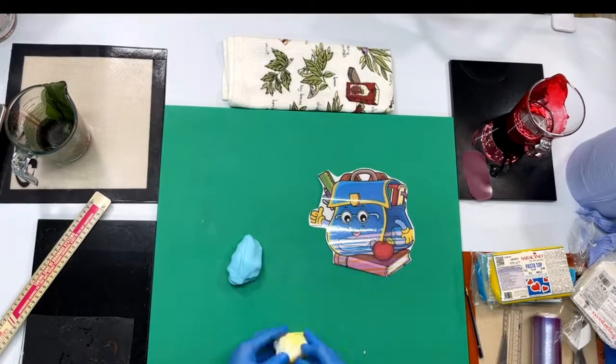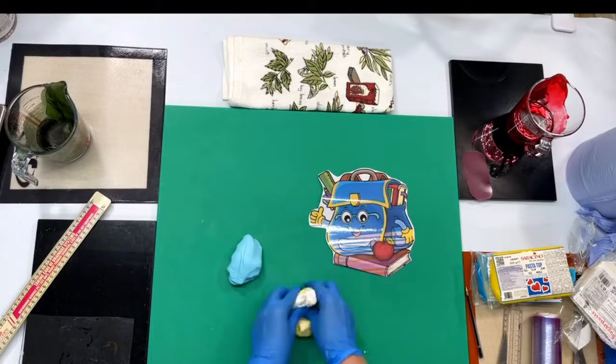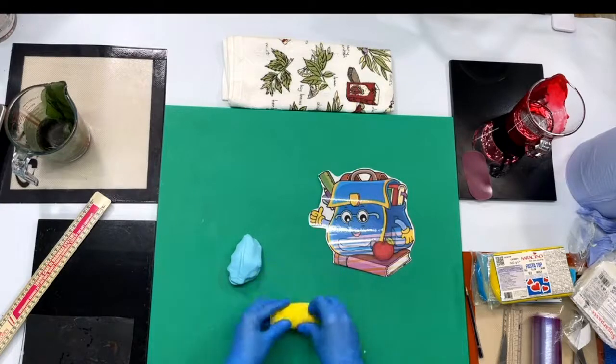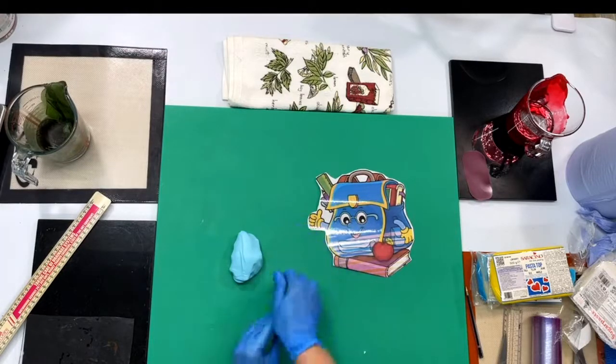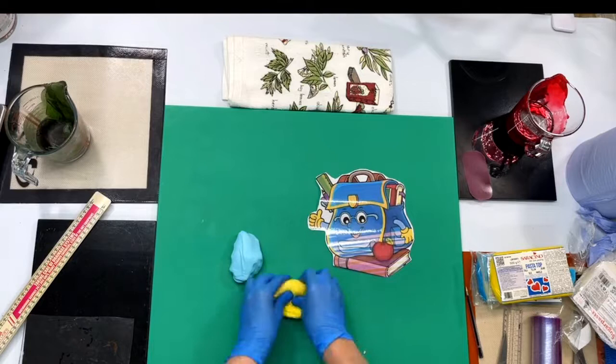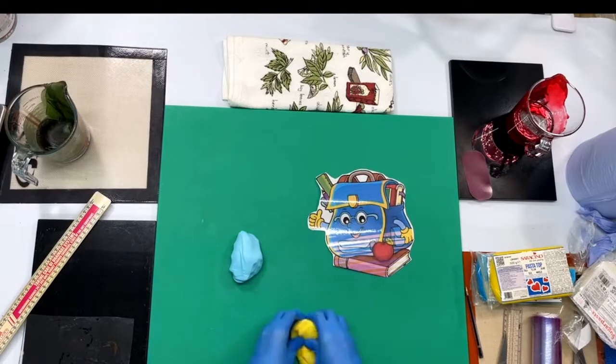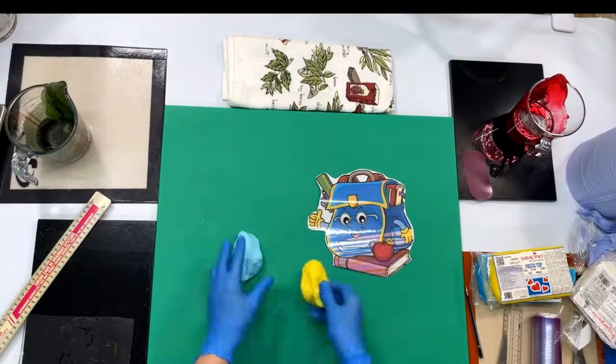Okay. Great, so we've got the blue and we've got the yellow.